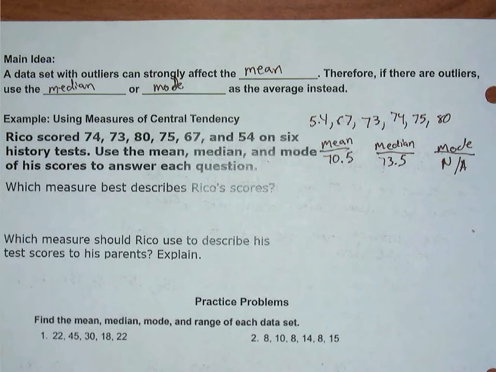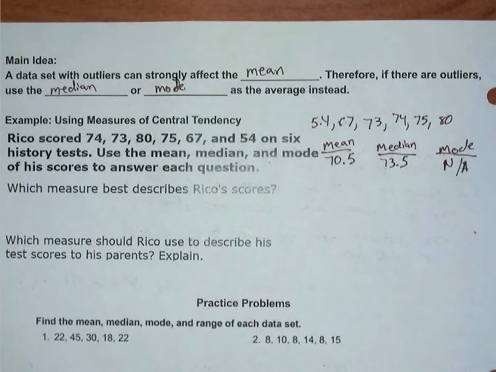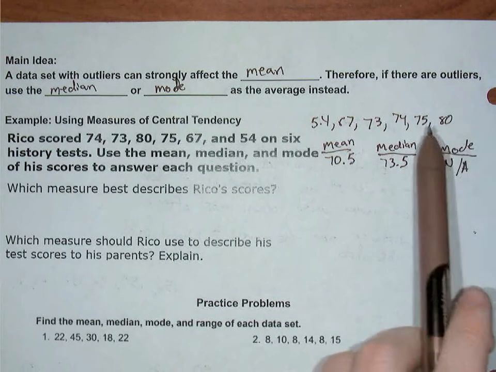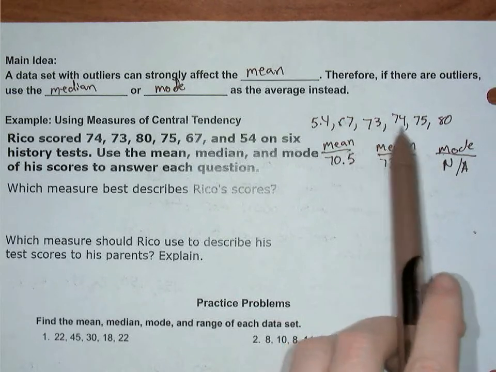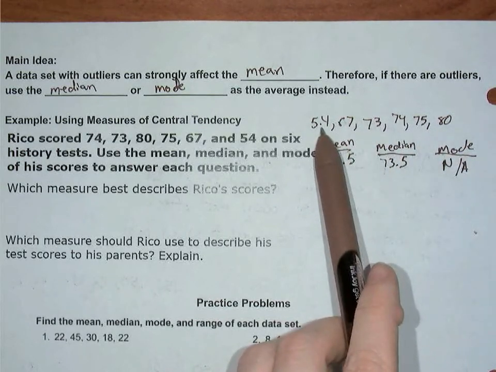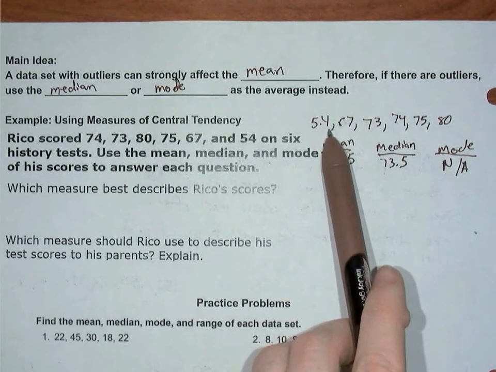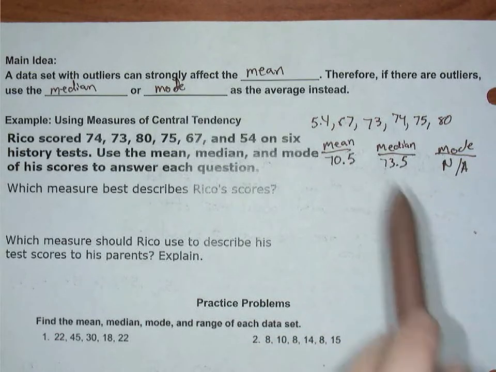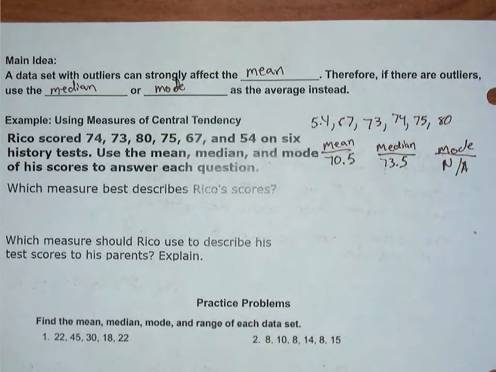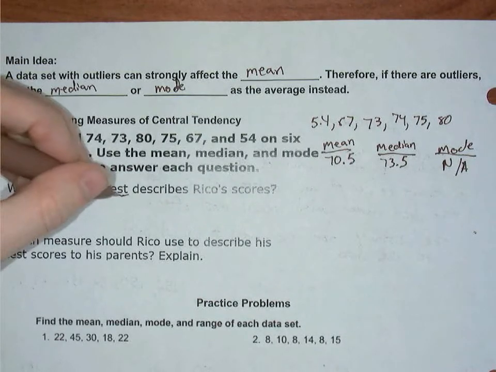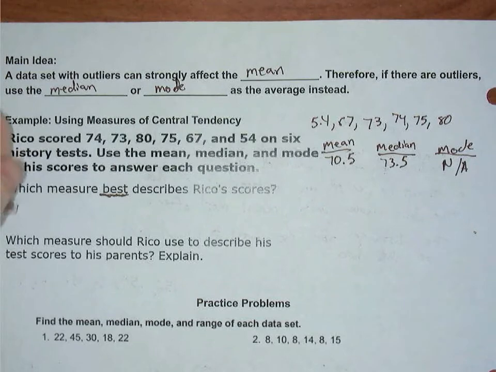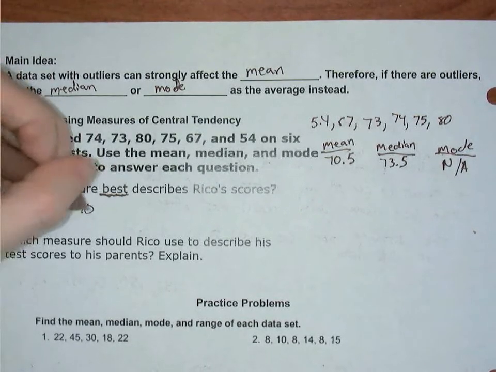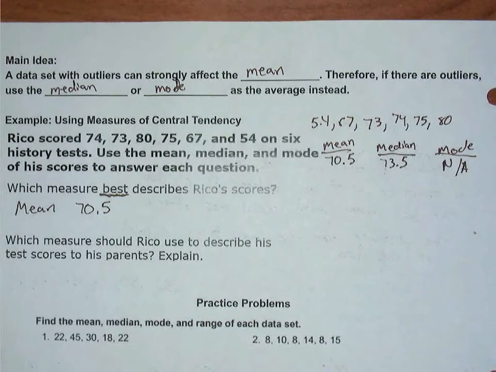So the next thing we want to ask is which measure best describes Rico's scores. So to answer this question, I have to ask myself whether there are any outliers. And I see 54, 67, 73. 54 gets really low, but it's not really low enough to be an outlier. I would call that not an outlier. So I'm going to say this data set doesn't have outliers, which means the mean is the best. So usually the best data is going to come from the mean, which is 70.5 in this case. So if you don't have outliers, choose the mean because that's usually the best descriptor.